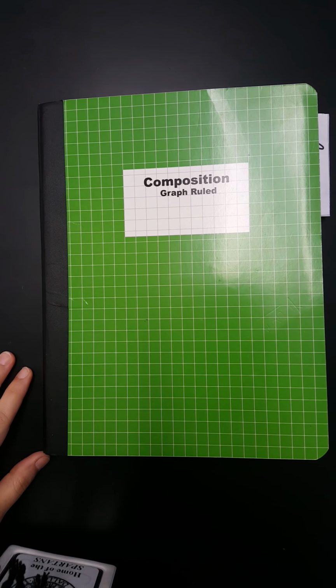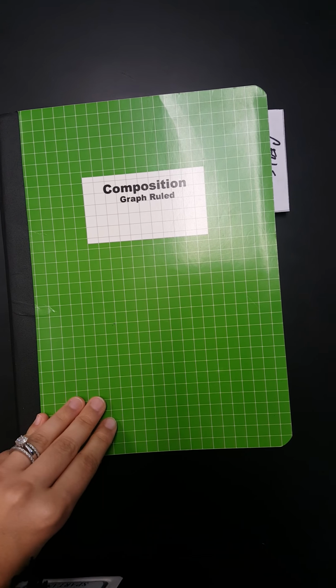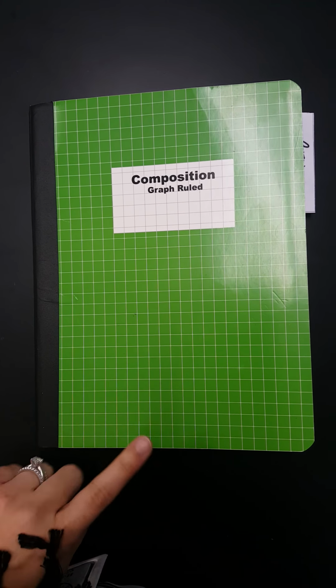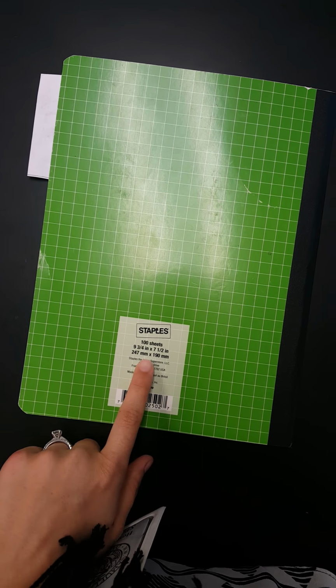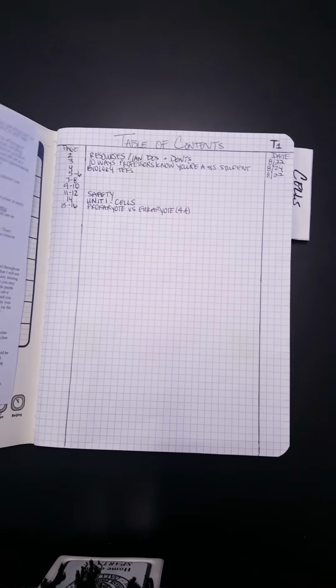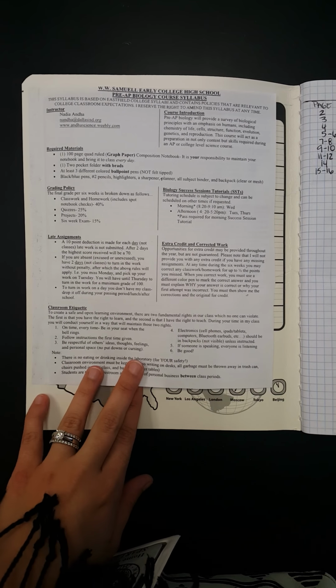Ladies and gentlemen, here's your second video for your interactive notebook. So if you've missed setup with me the first 2 days of class, here we go. Again, remember it must be a graphing paper composition notebook, and it should be over 100 sheets of paper. If it's less than that, if you have one of those 80 sheet ones, please go ahead and buy a 100 sheet one.